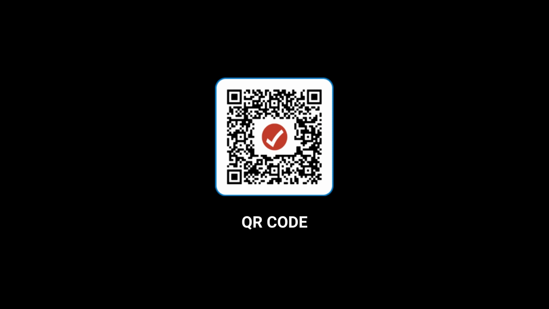Now let's begin. To start, scan the QR code provided to you on screen with your phone's camera to send you to the Google Play Store. Feel free to press the pause button here and throughout the tutorial if you need more time to follow along. You can also click the Get Started link in the description below.